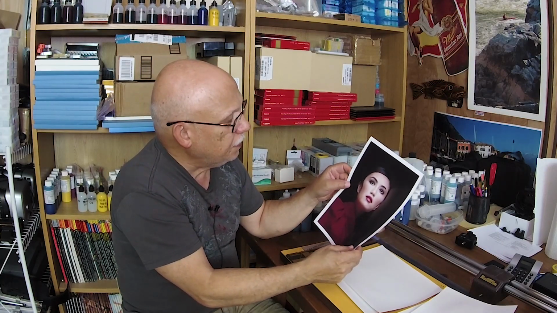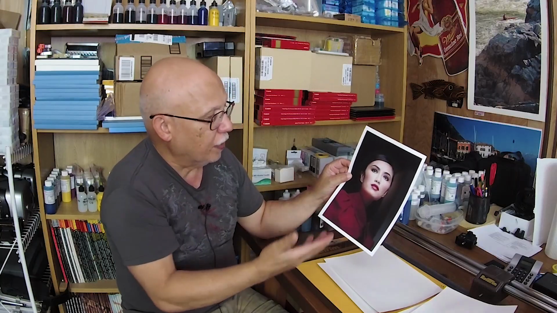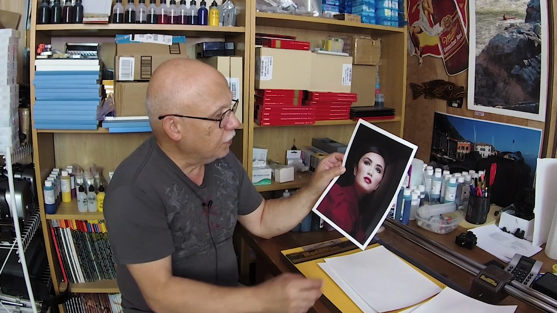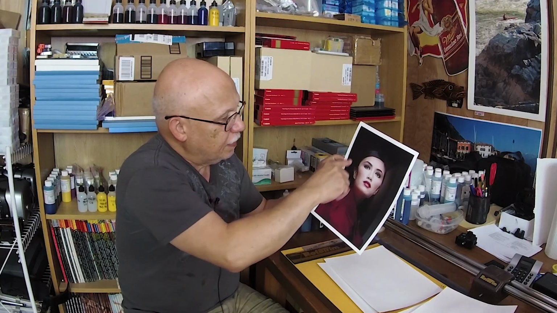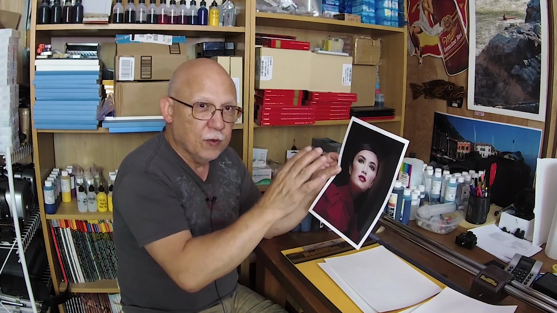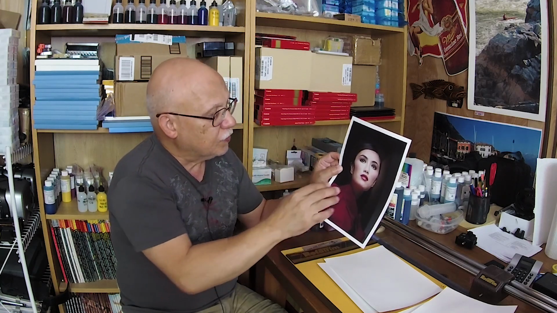Another gorgeous lady. Very nice. Low angle shot looking up. That's always cool. But you know what? See how nice that background is? Again, position, position, position. And move your model so that you get a homogeneous background.